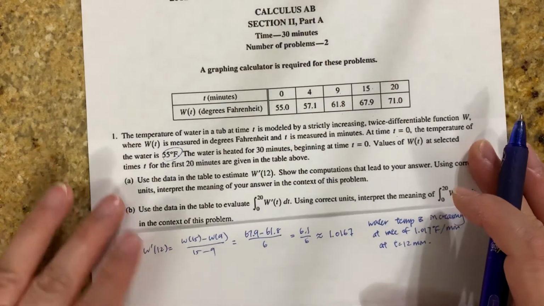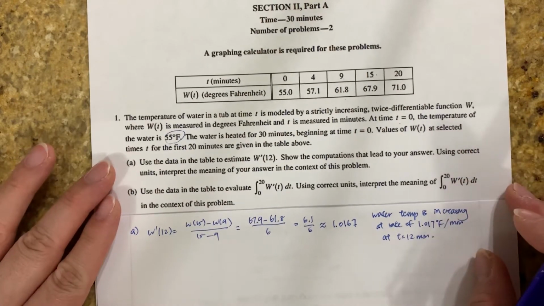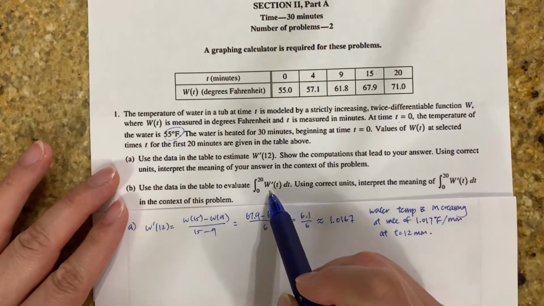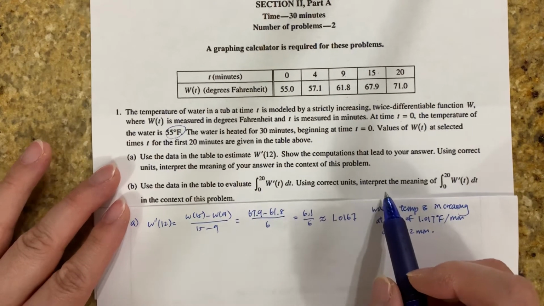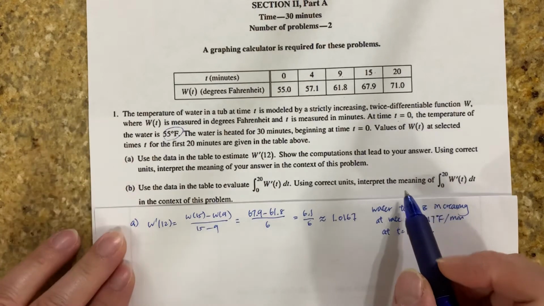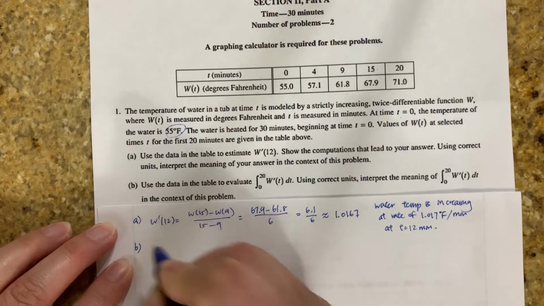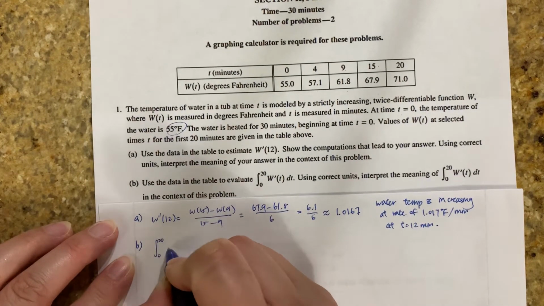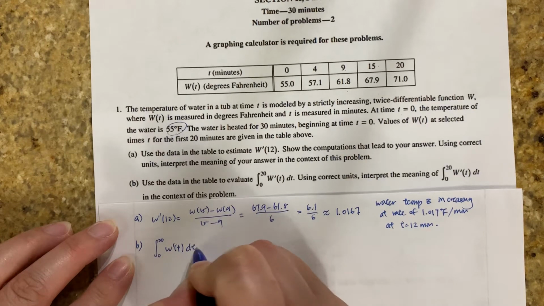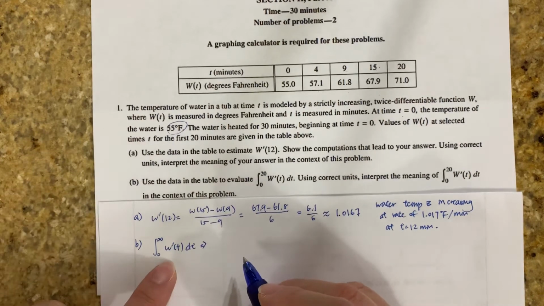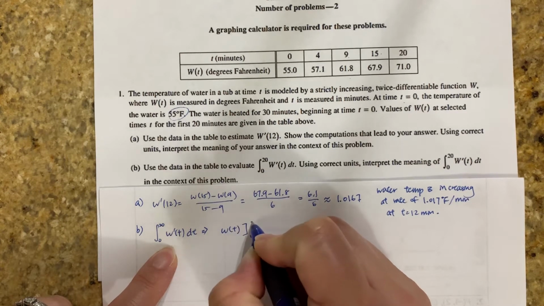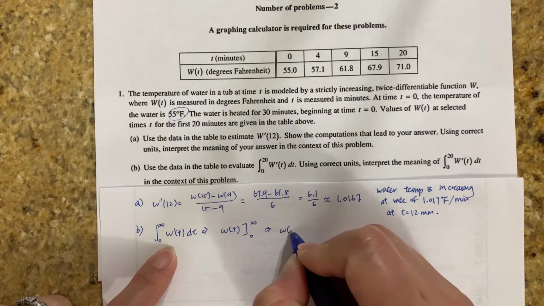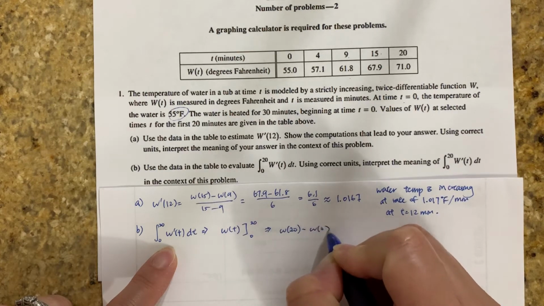All right. B, use the data in the table to evaluate the integral from 0 to 20 of w prime of t. Use correct units. Interpret the meaning of this integral in the context of this problem. So the integral from 0 to 20 of w prime of t dt. Taking the antiderivative of w prime is w, so w of t evaluated 0 to 20, which is the same as saying w of 20 minus w of 0.